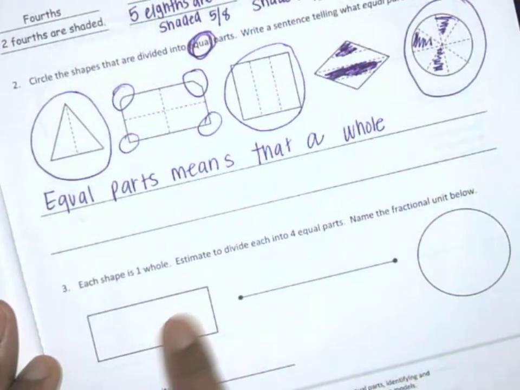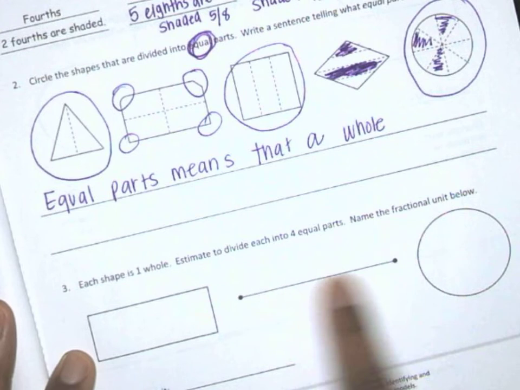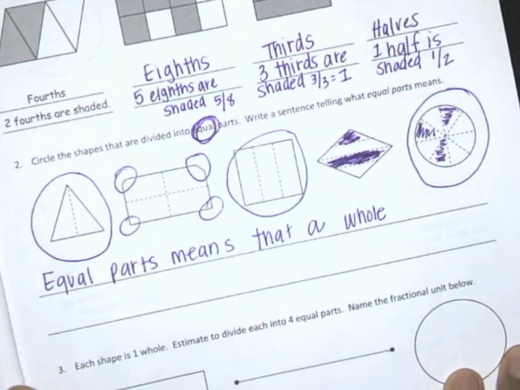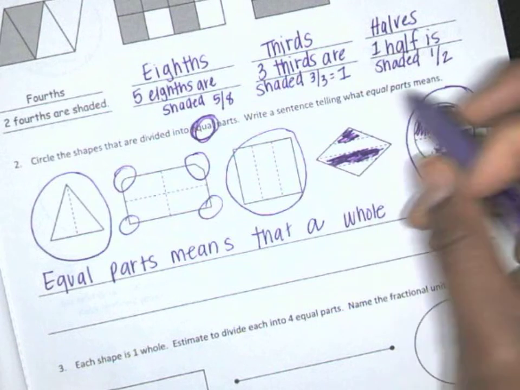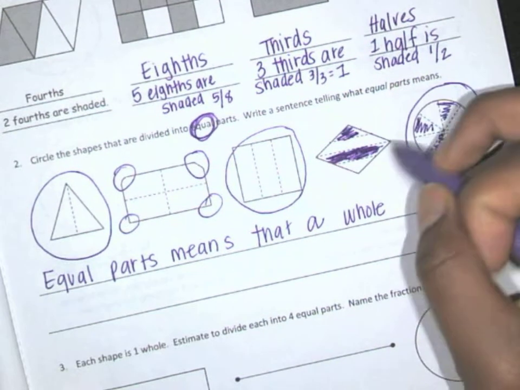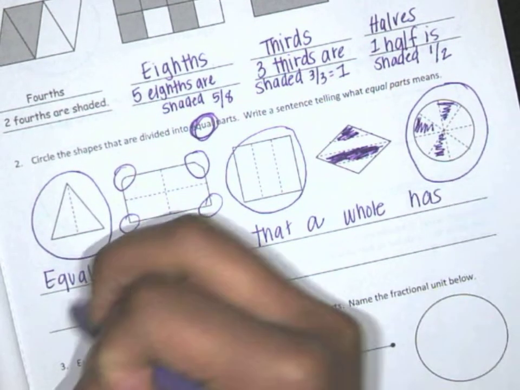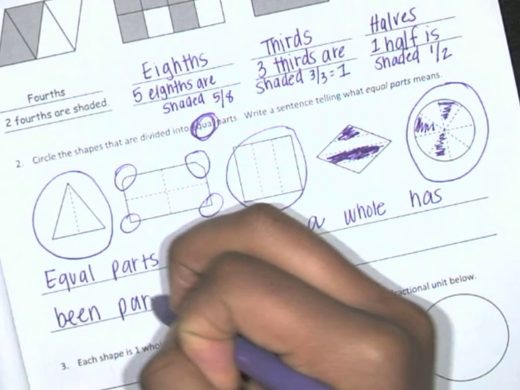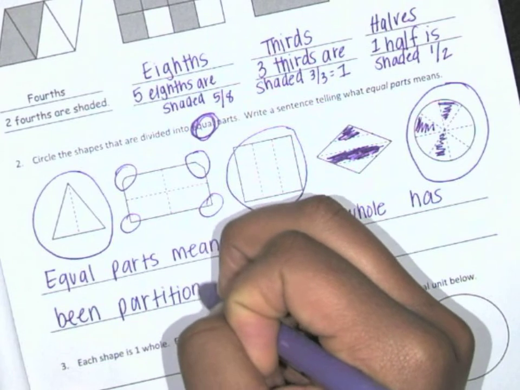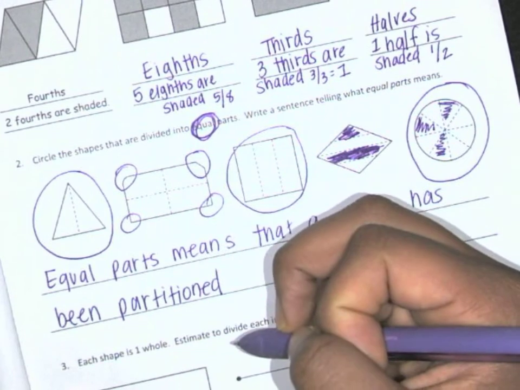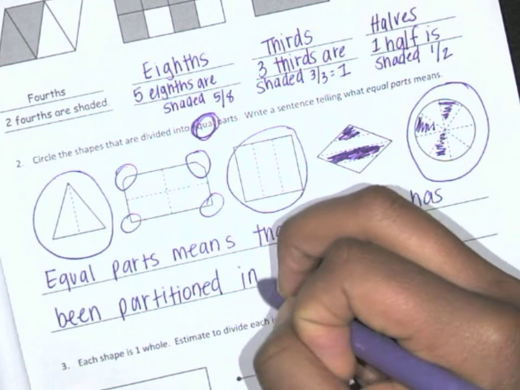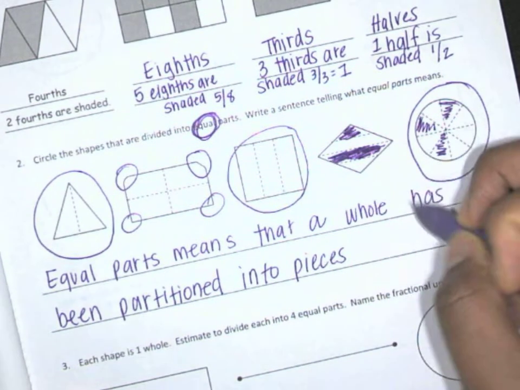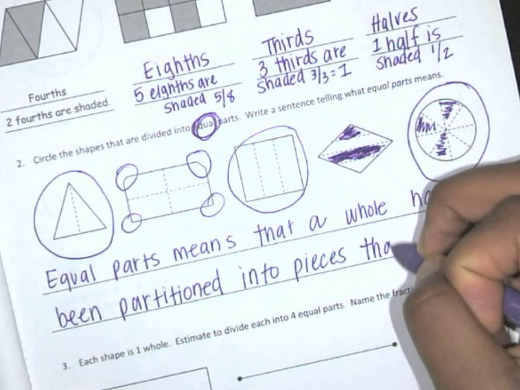Okay, this rectangle down here is a whole. This line here is a whole because it's not divided or partitioned into different parts. Equal parts means that a whole has been partitioned into pieces that are the same size.